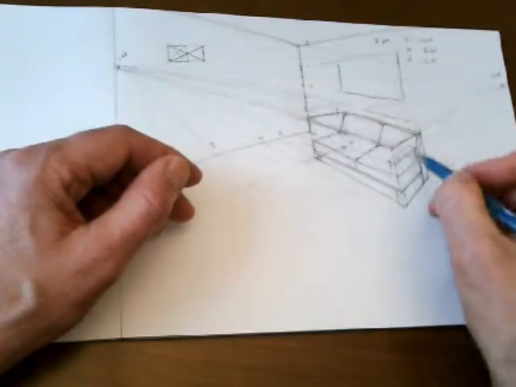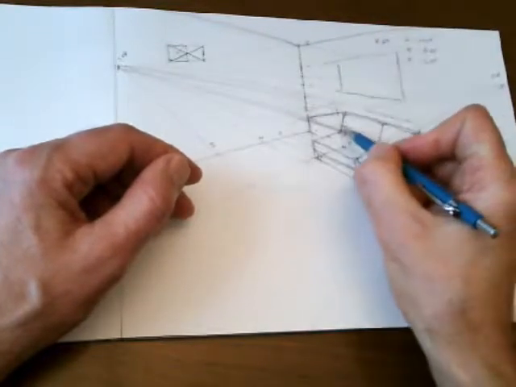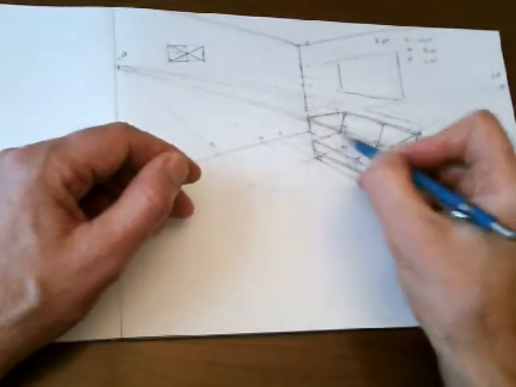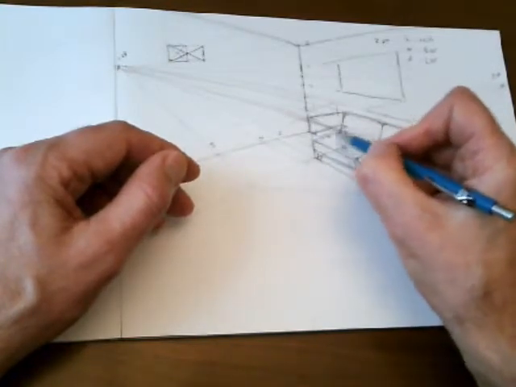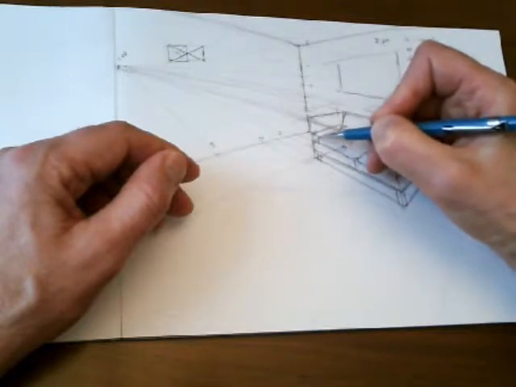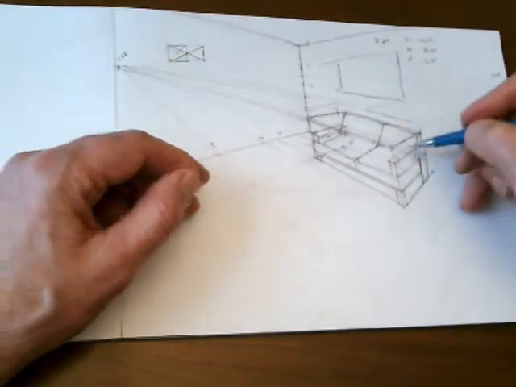And here. These should be meeting on their way to the vanishing point. This one should be a little narrower than that one. And that is my basic.